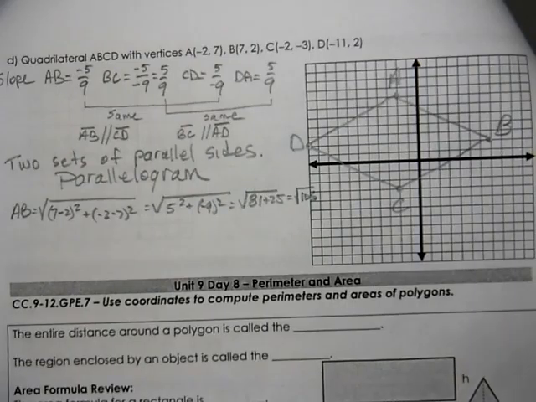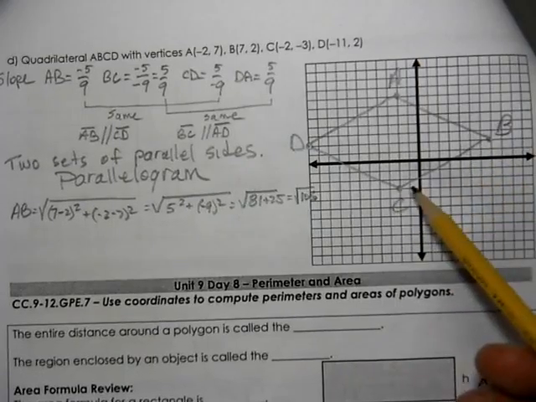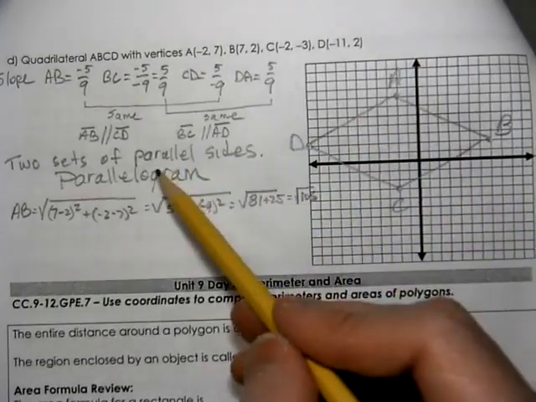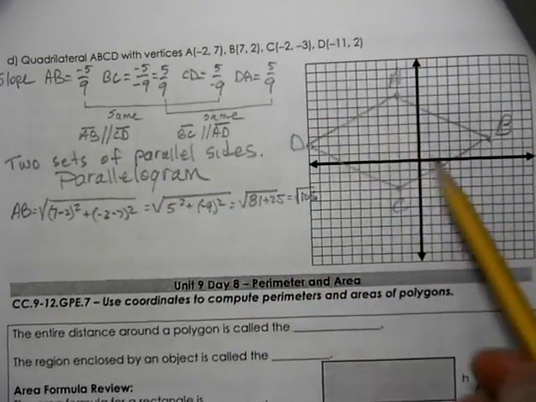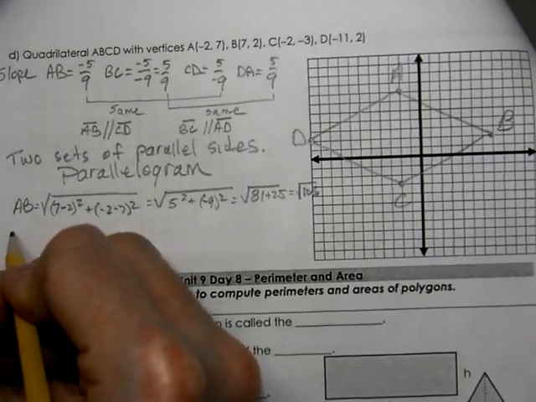We have to figure out what a consecutive one is. We can look at AD, we can look at BC. We know they're the same length because it's a parallelogram. Opposite sides are congruent. They're parallel, and another property is they're also congruent. So let's look at AD.